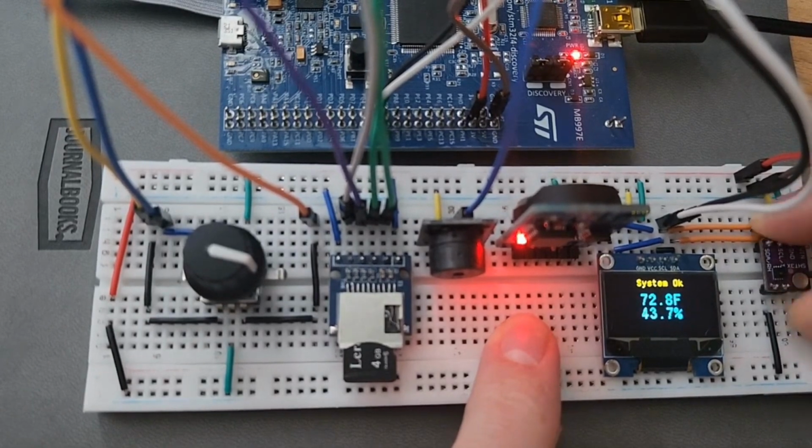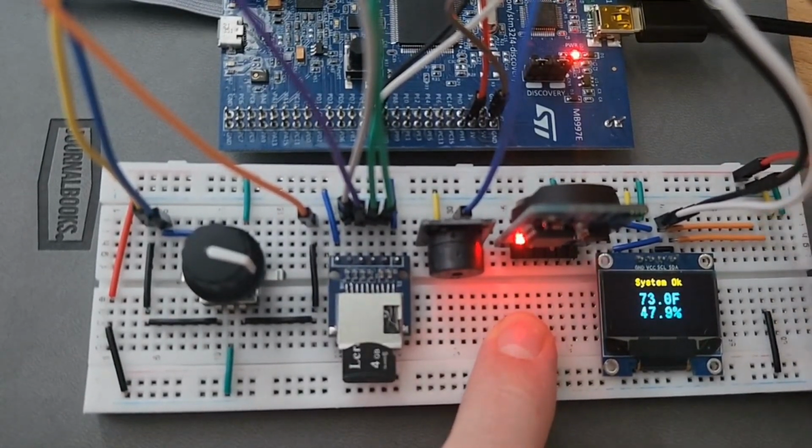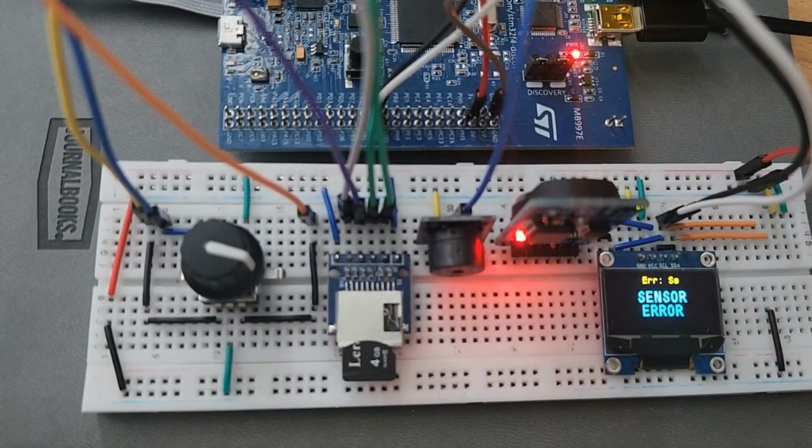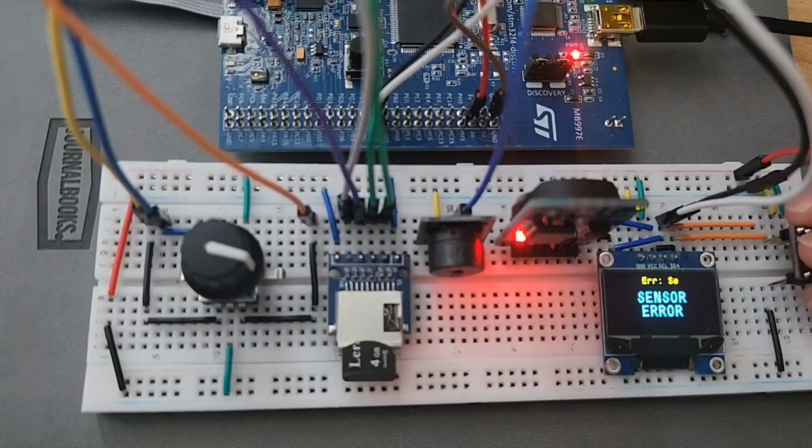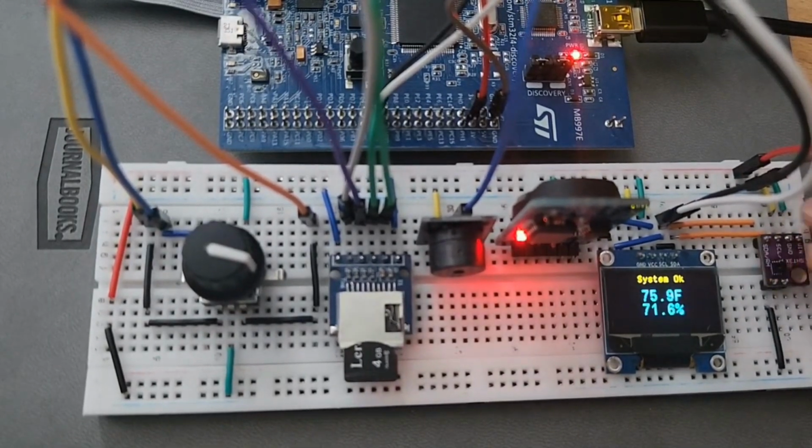We can see the same thing happen when I remove the sensor from the board, just with a different error code. We can also see that the entire home screen changes to say sensor error because there is no longer any weather data being gathered. Once again, I reinsert the missing component and the system returns to a healthy state.